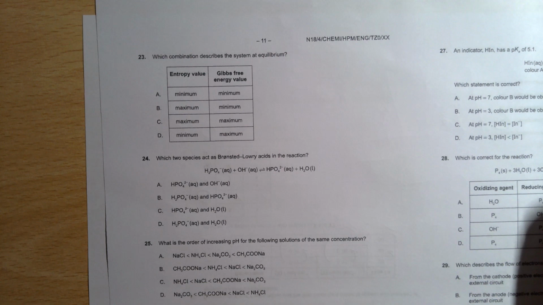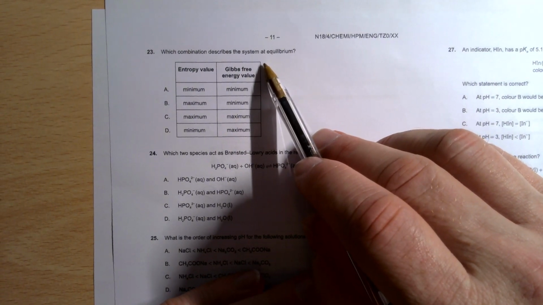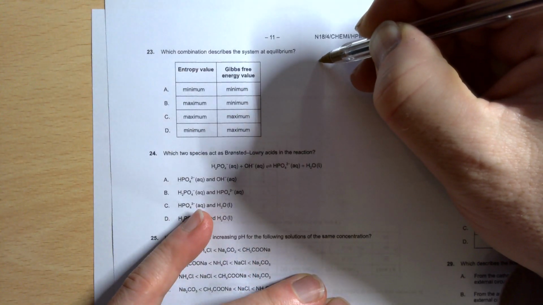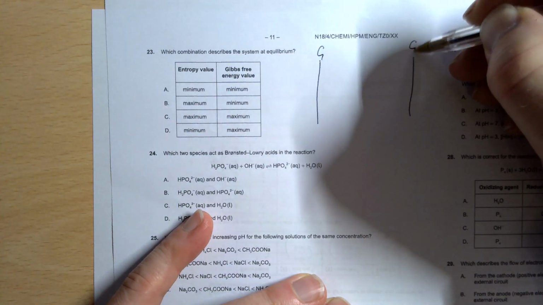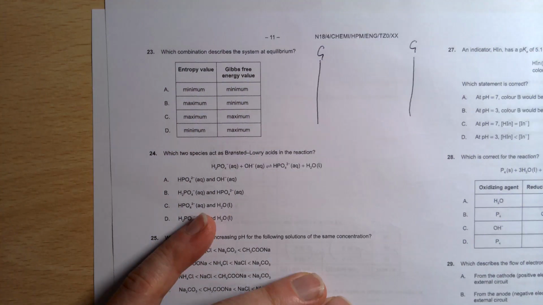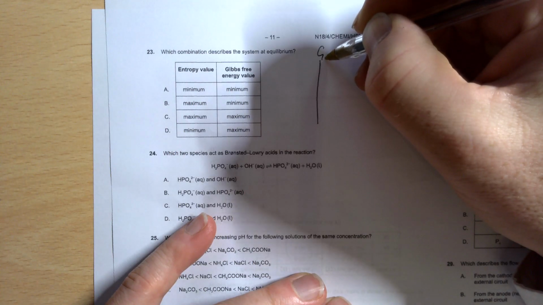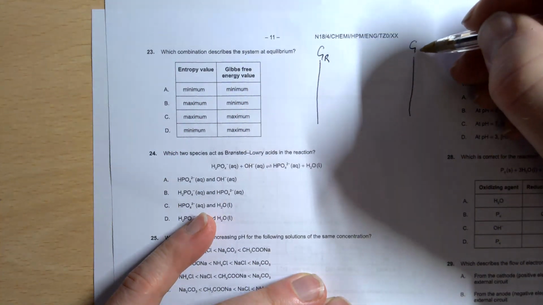Question 23. Which combination describes a system at equilibrium? Okay, so this one you might remember that if we take a reaction which goes from reactants to products, and we write down a little equation, I'm going to call that G of the reactants and G of the products.